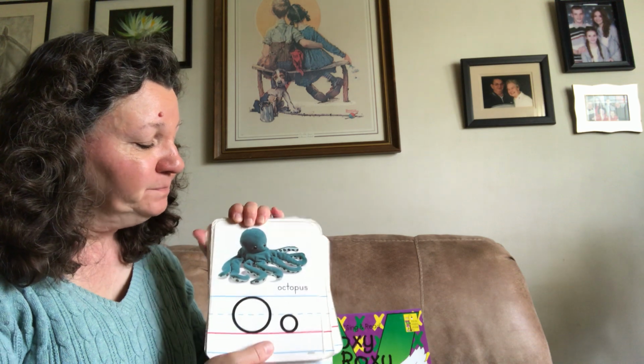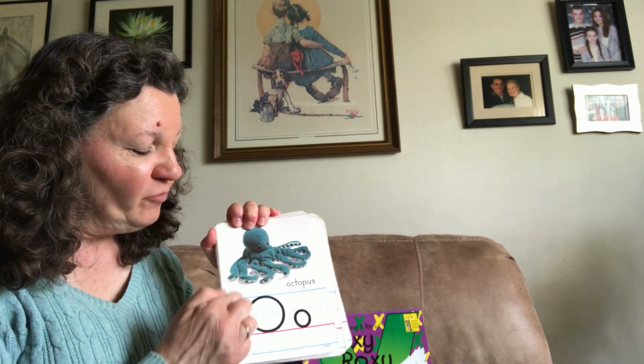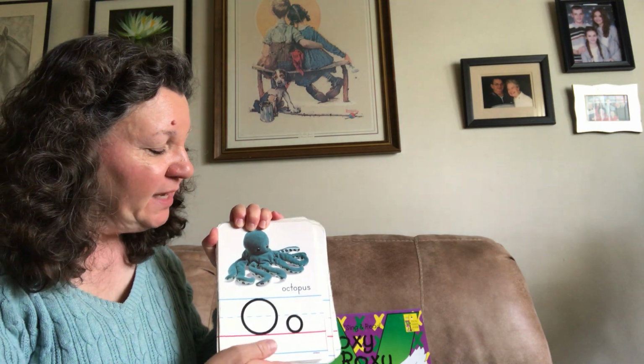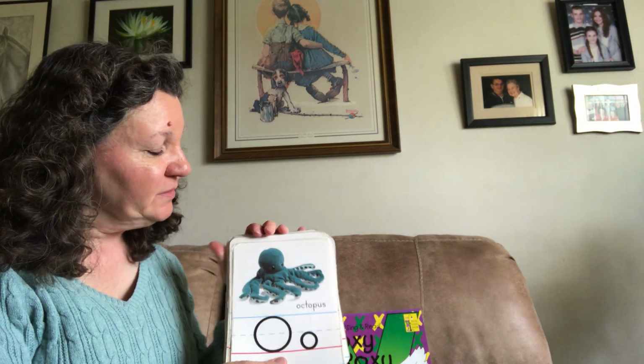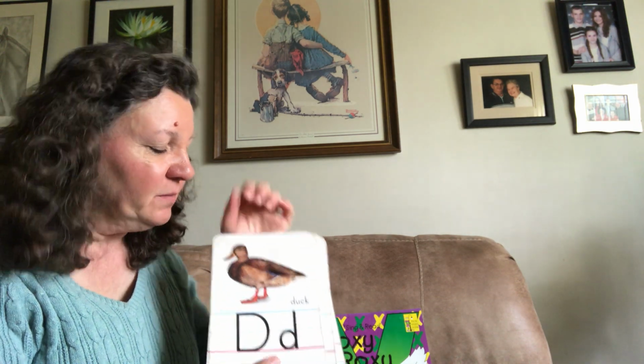And what about that one? This is our letter O. Remember, the letter O looks like a circle. So we have our capital O and our lowercase o. The O has the O sound like in ocean, or the A sound like in octopus. Okay.